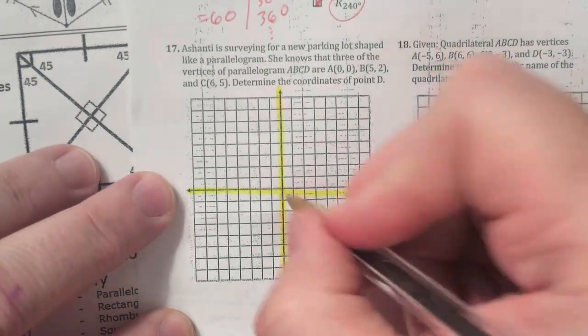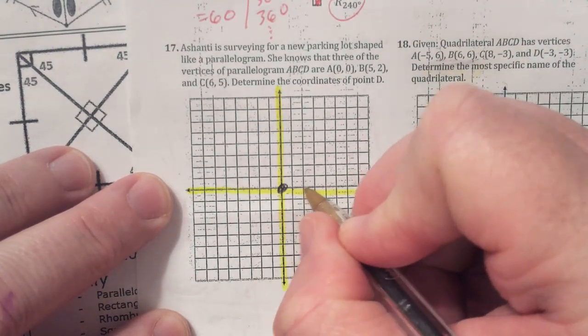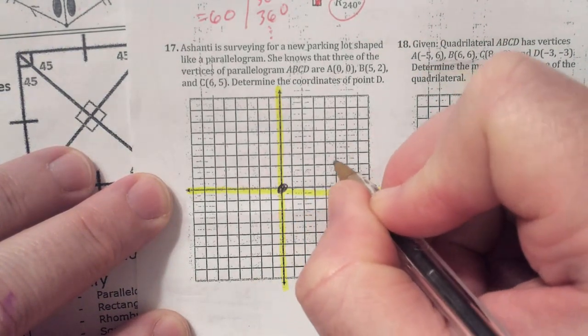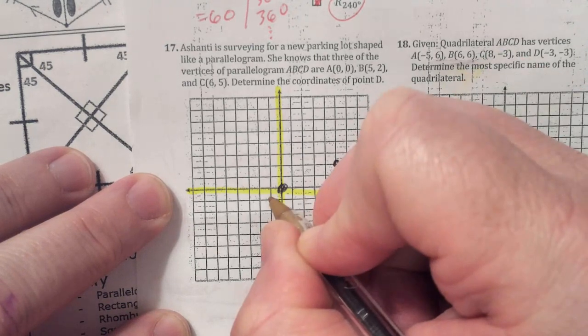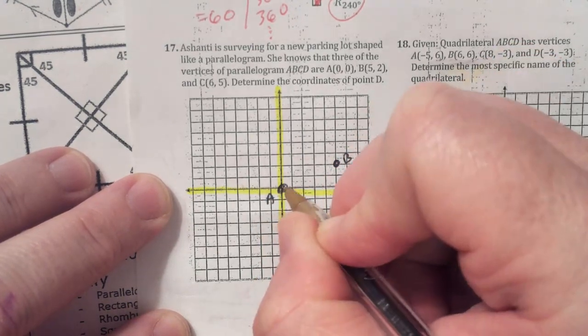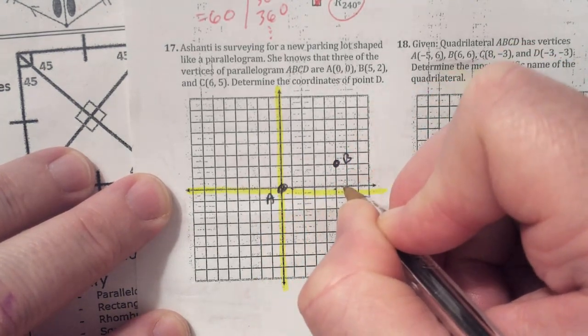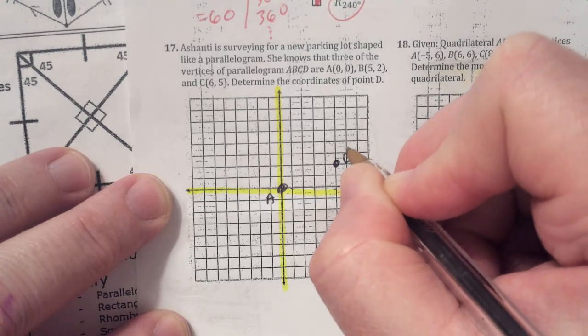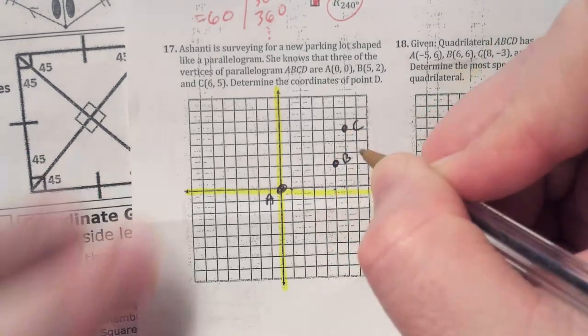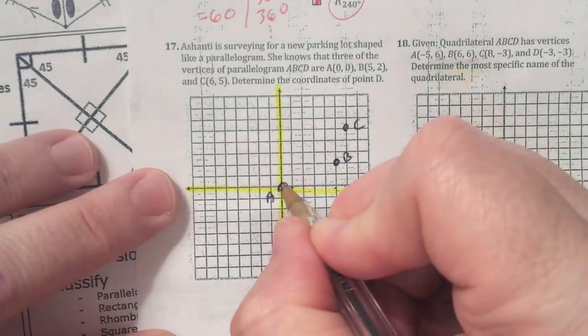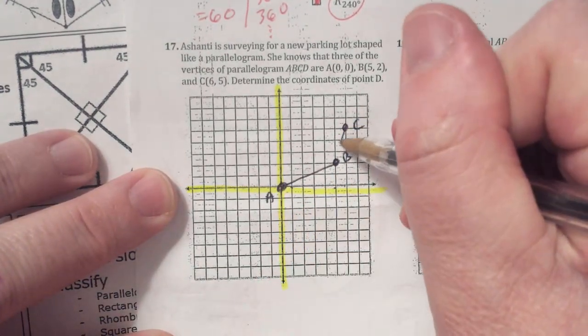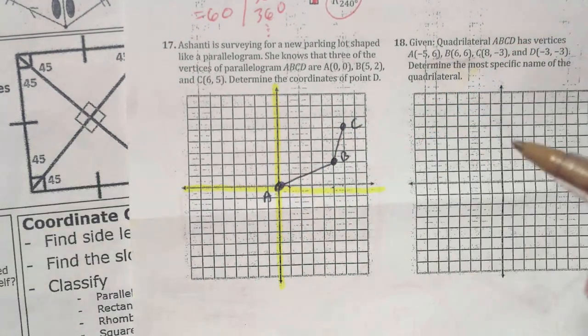Let's plot the points. We have 0, 0 is A. We have 1, 2, 3, 4, 5, positive 2. That's your B. So this is A. This is B. 1, 2, 3, 4, 5, 6. Positive 5. 1, 2, 3, 4, 5. There's my C. All right, so if we connect these, there's A, B, C, and we're looking for D.